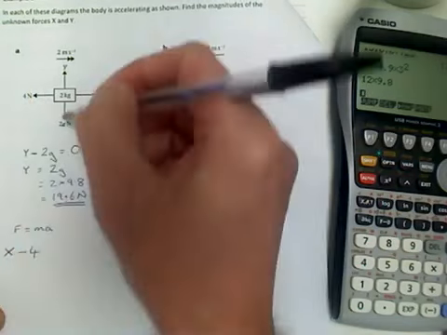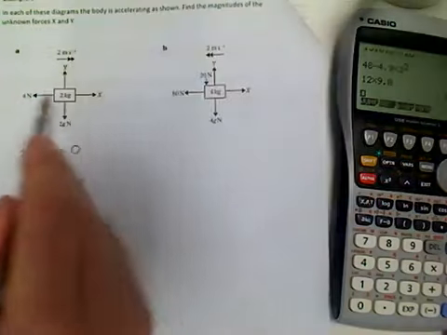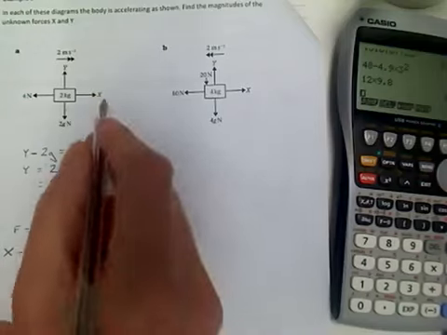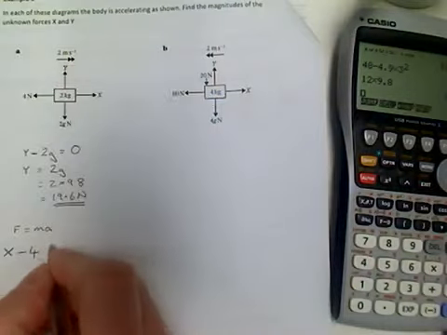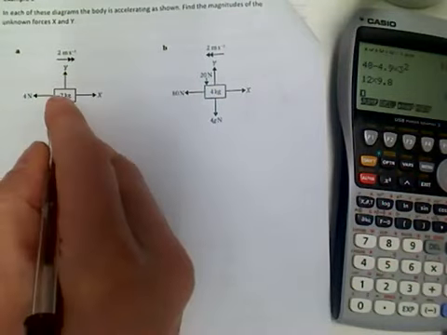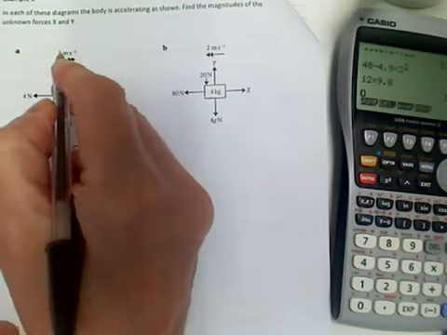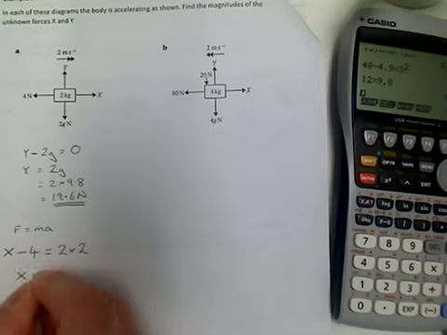Can we see that those two forces, because they are perpendicular, have no effect in the horizontal direction? So x minus 4 is the resultant force in that direction. So that is equal to mass 2 times acceleration, which is 2. So x is equal to 4 plus 4, which is 8 newtons.